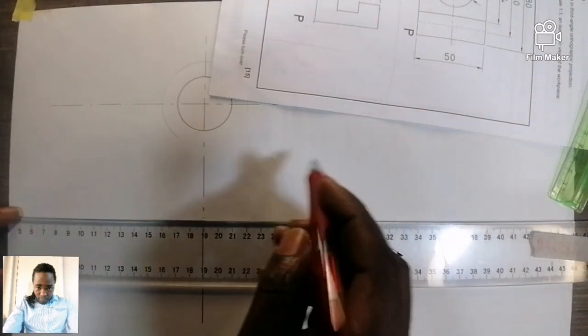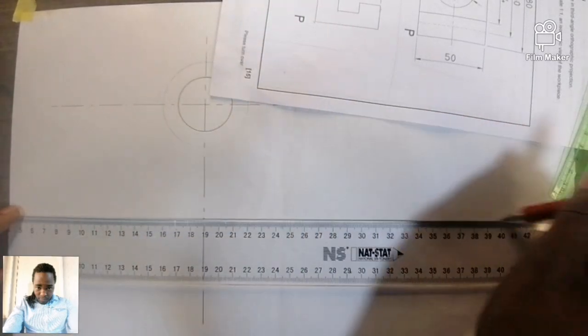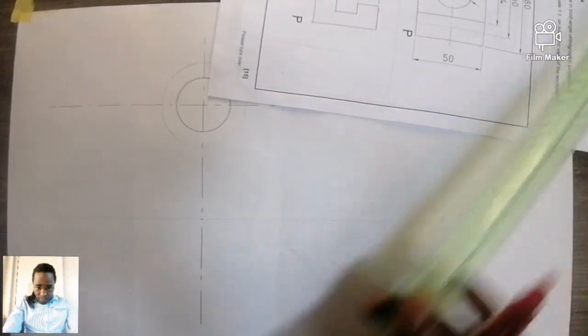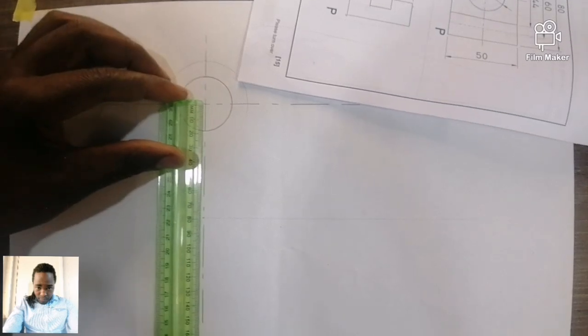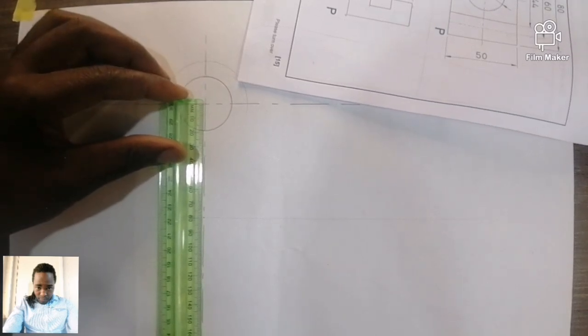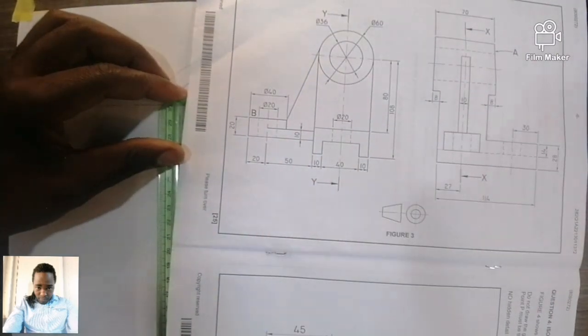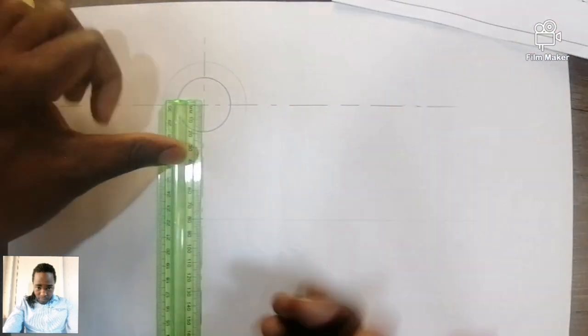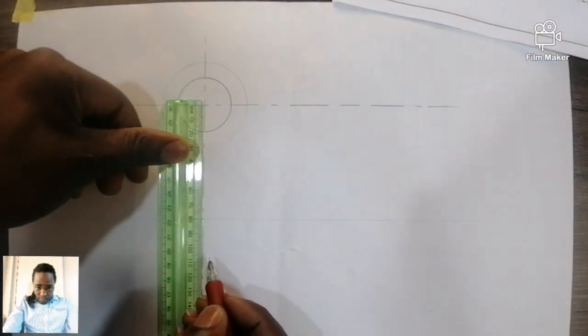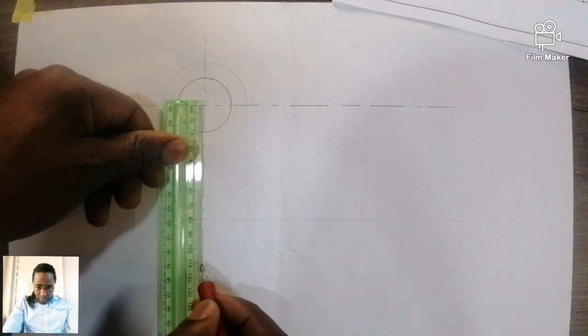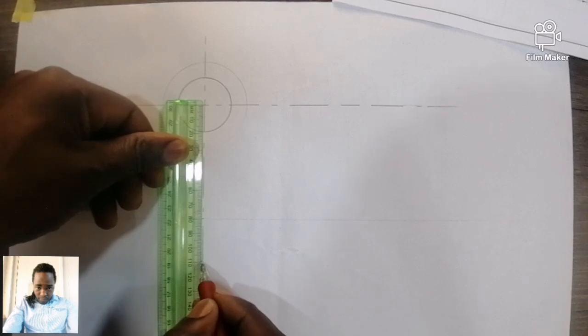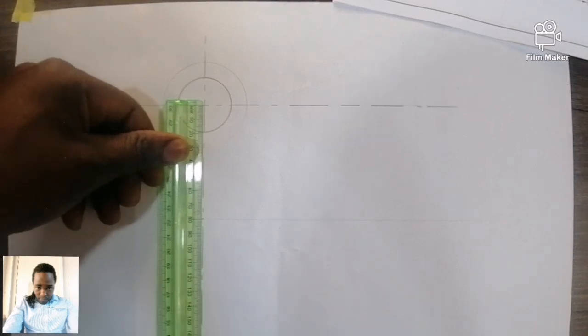Where you got your 80, draw a horizontal fence line. After that one, we see a dimension of 108 millimeter from the center, isn't it? 108, not an 8, 108. So this is 110, this is 109, this is 108 millimeter.